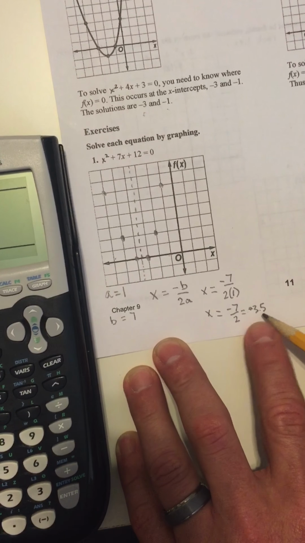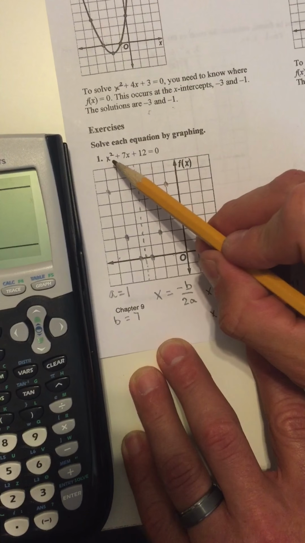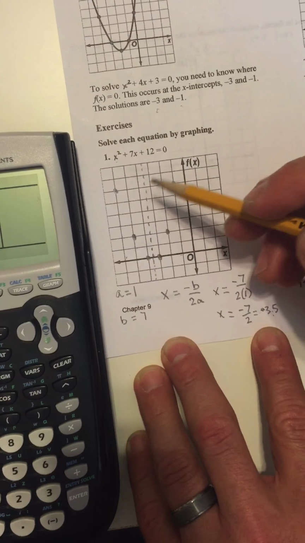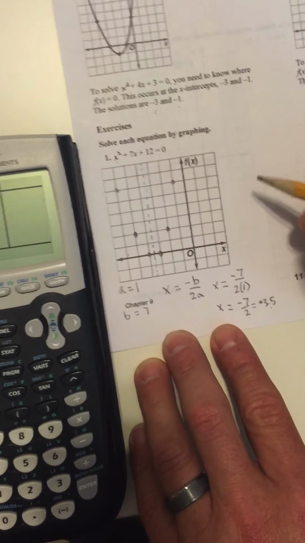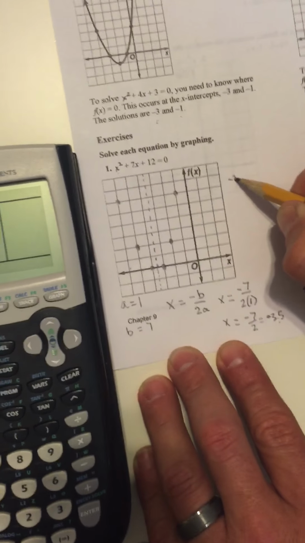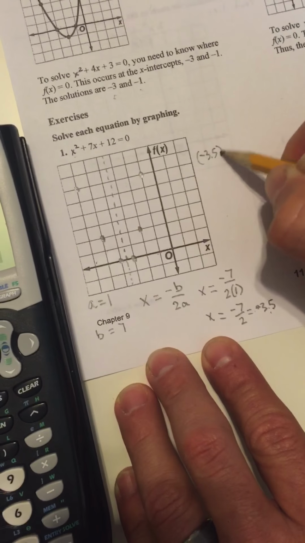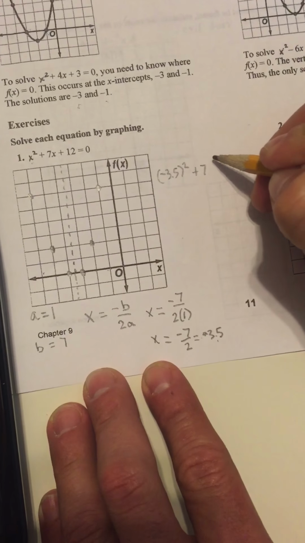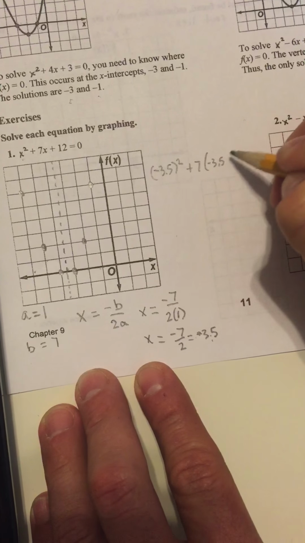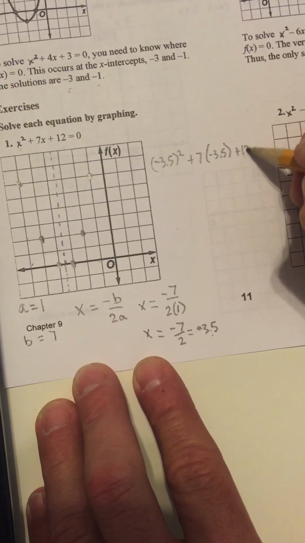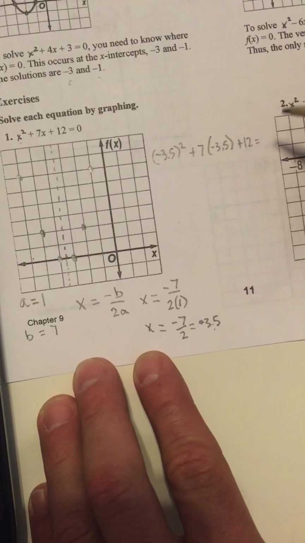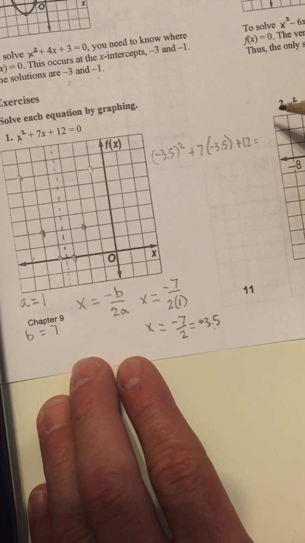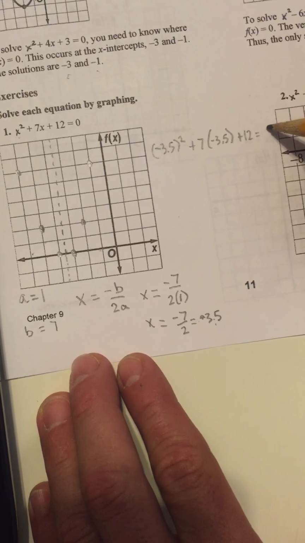And now I have to plug this value back into my equation to find the y value where the vertex would actually be. So I'm going to substitute negative 3.5 squared plus 7 times negative 3.5 plus 12, and see what that will equal.